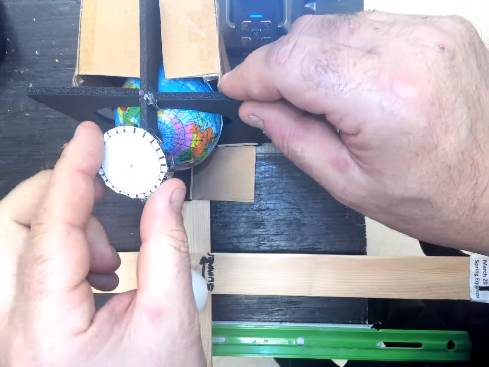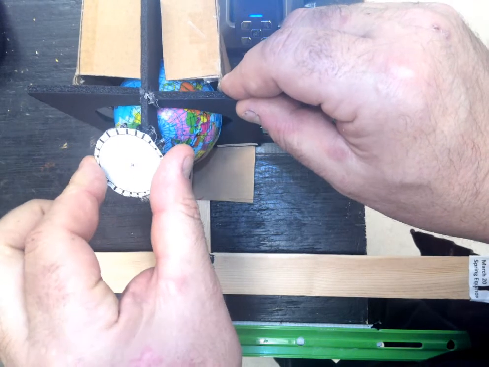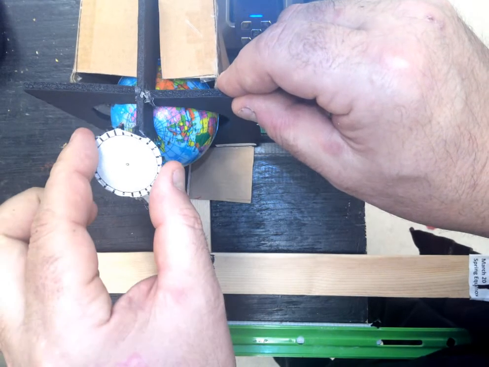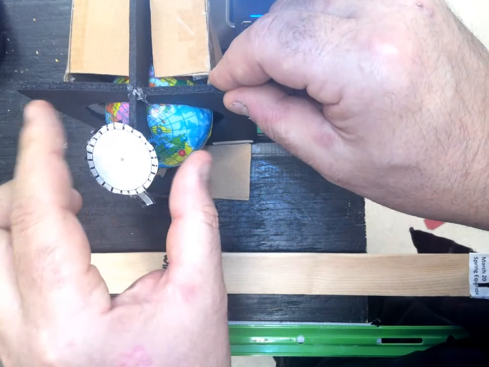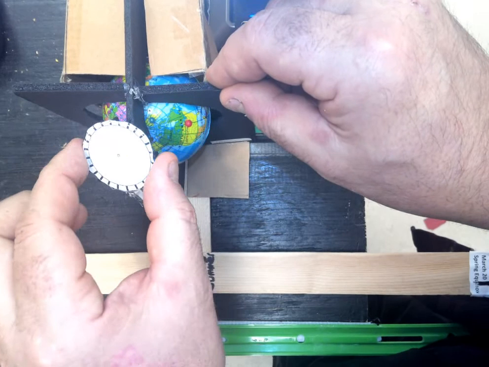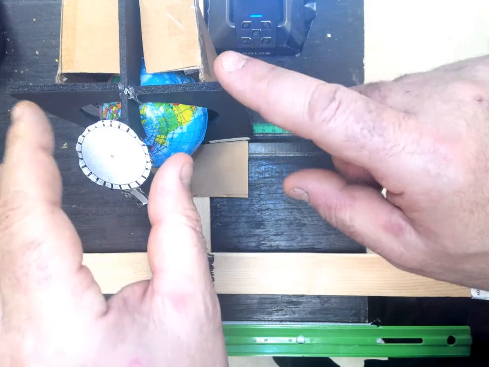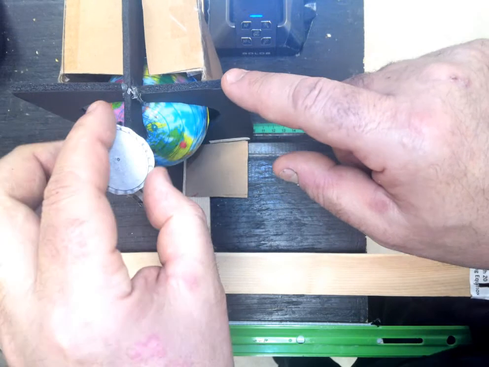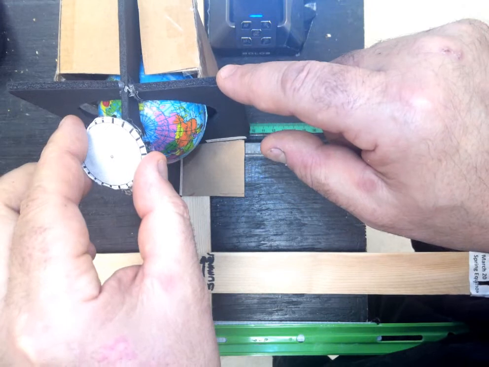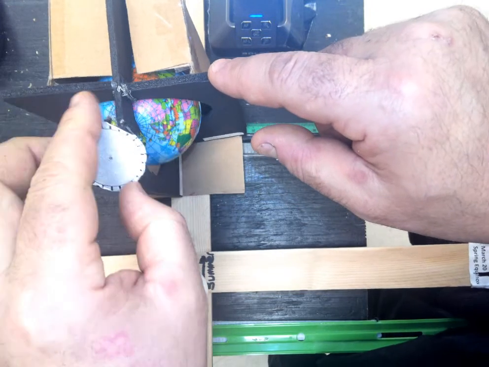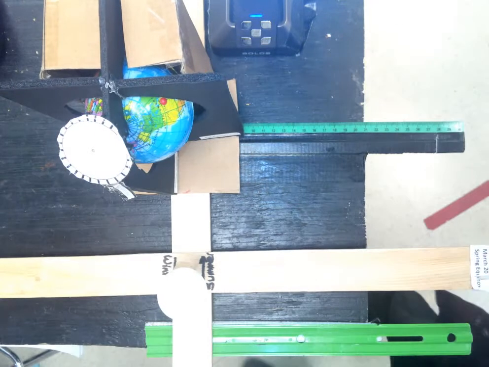1, 2, 3, 4, 5, 7, 8, 9, 10, 11, 12, 13, 14. Now it's entering the night side, and it was 14 tick marks, 14 hours to go from this position on one side to this on the other. 14 instead of 12 hours.